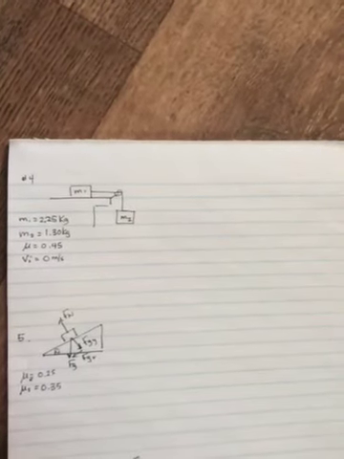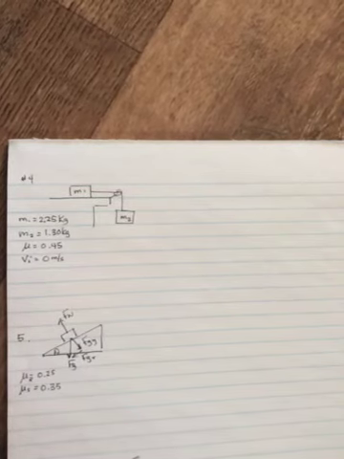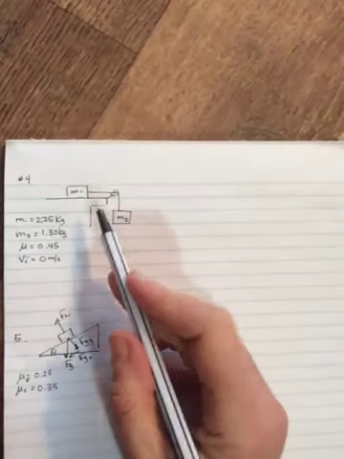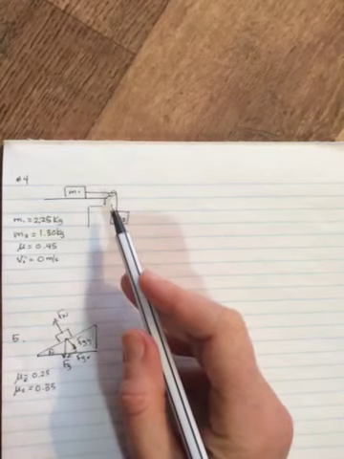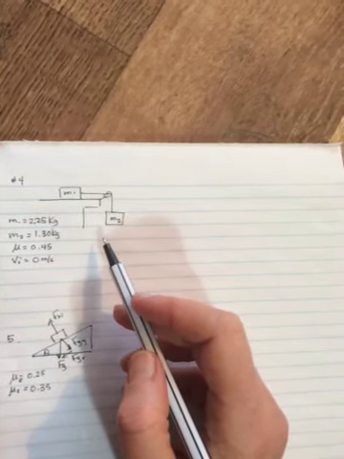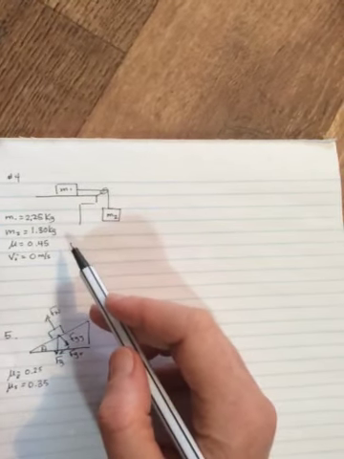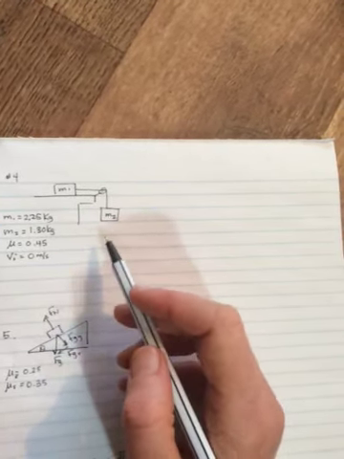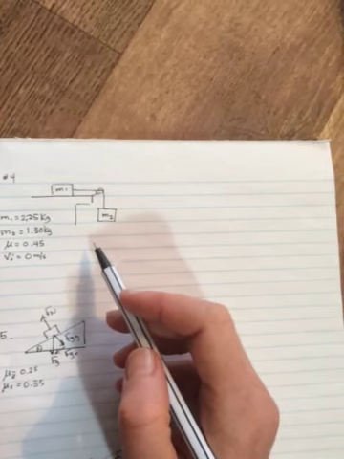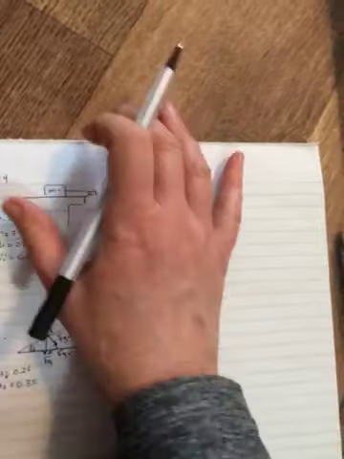Okay, so let's take a look at the questions you had for homework last night. I asked you to do 4 through 8. Number 4 is a box of mass 2.25 kilograms, sitting on a tabletop attached by a horizontal cord over a pulley to one that's 1.3 kilograms. Coefficient of kinetic friction is 0.45. The blocks are released from rest. Find the speed after it has moved 3 centimeters and find the tension.